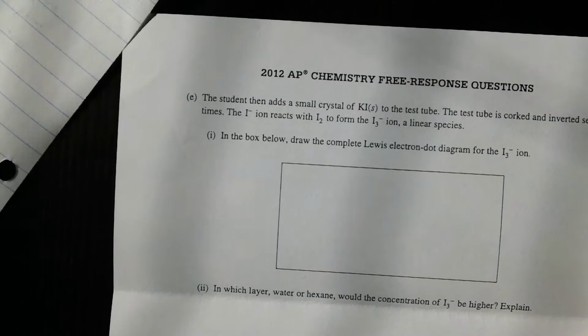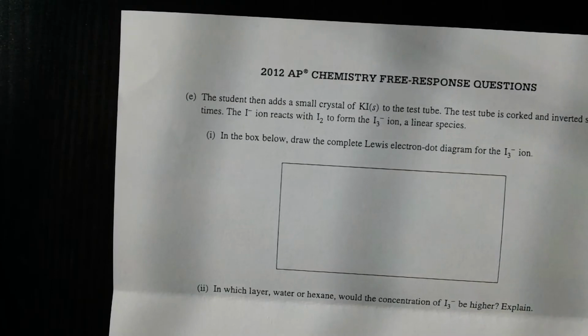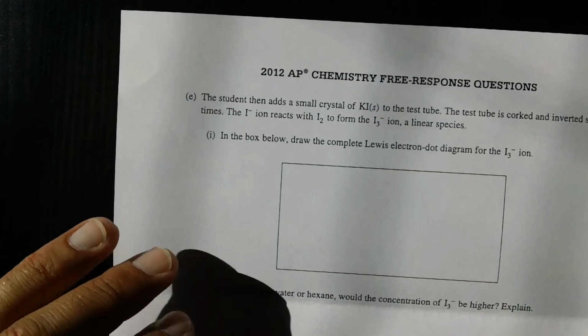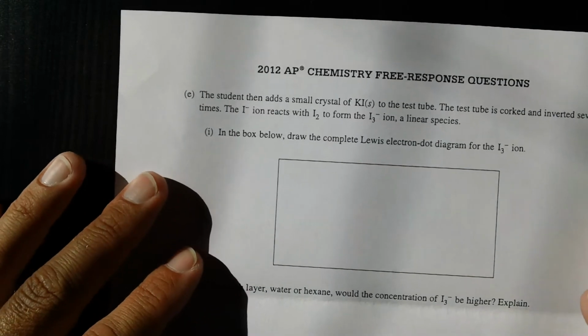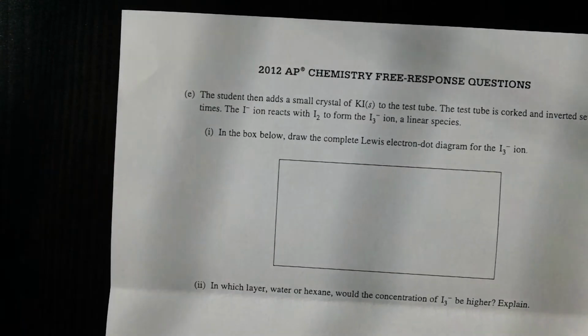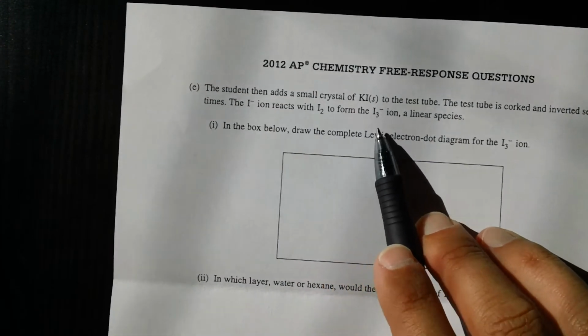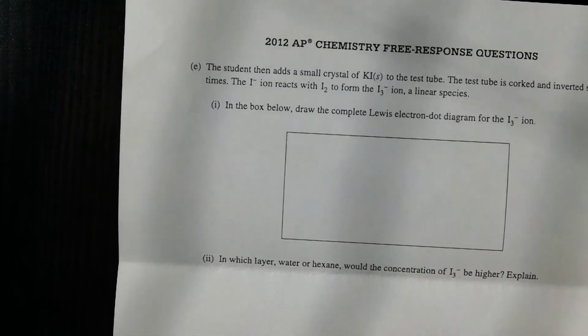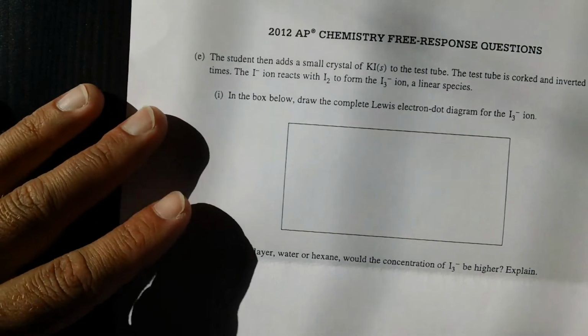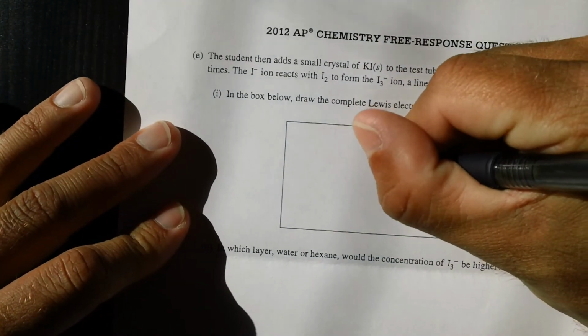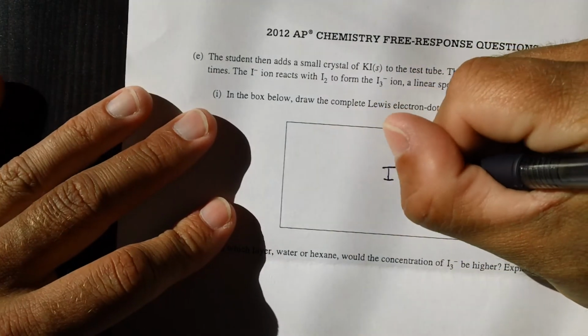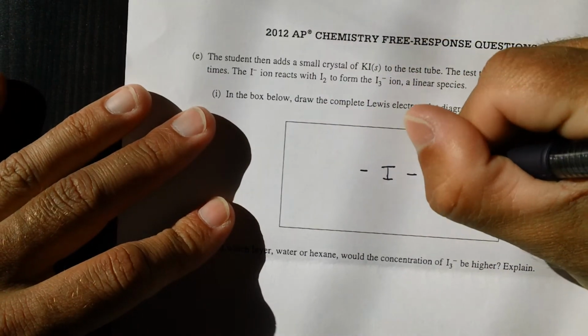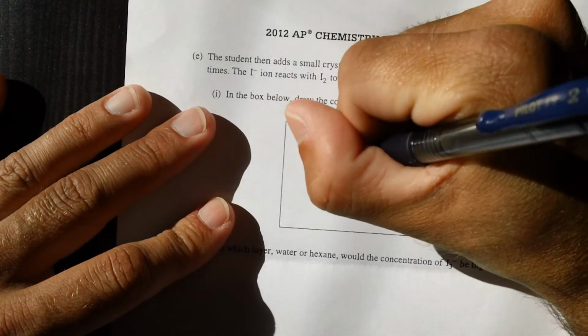The student adds a small crystal of potassium iodide to the test tube. The test tube's corked and inverted several times. And we get this iodide ion that reacts with iodine and forms I3. It tells us it's linear, that's helpful. It says draw the complete Lewis dot diagram for the I3. I don't think you're going to have to draw a Lewis structure. They've kind of hinted at the fact that you wouldn't.